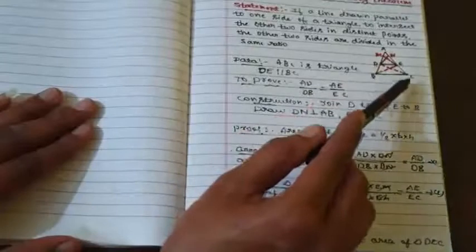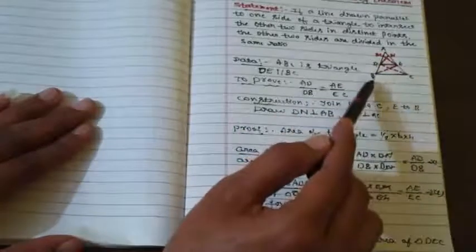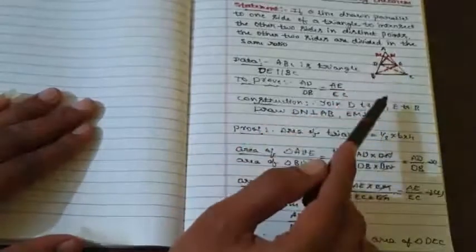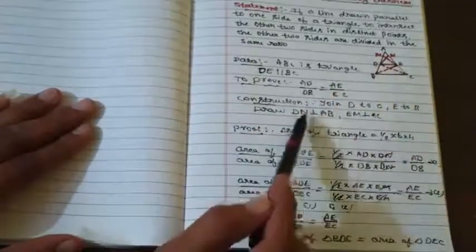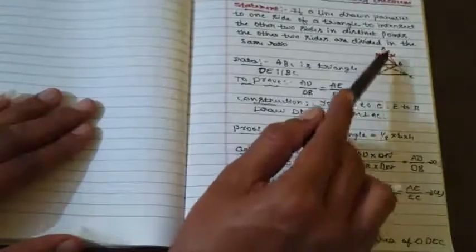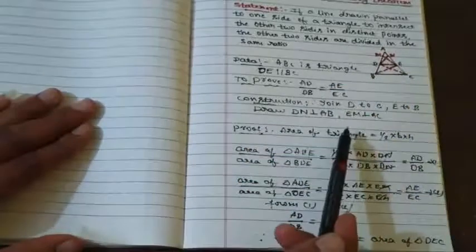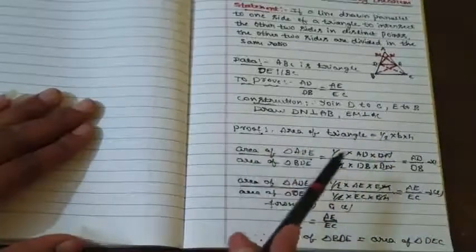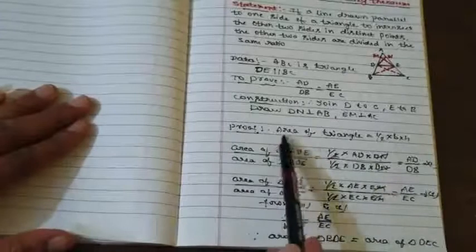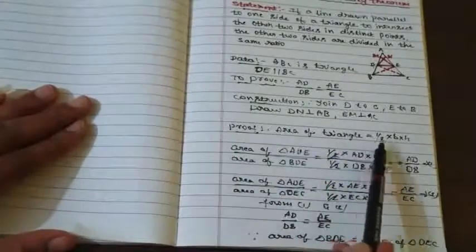The construction: join D to C, E to B, and draw perpendiculars, DN perpendicular to AB, and here EM perpendicular to AC. Simple. Now for the proof, the area of a triangle formula is half into base into height.